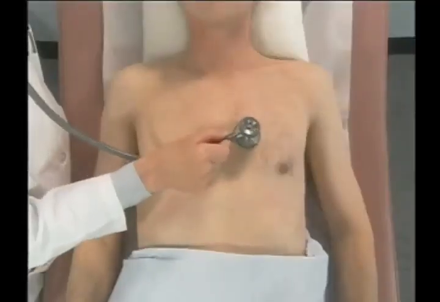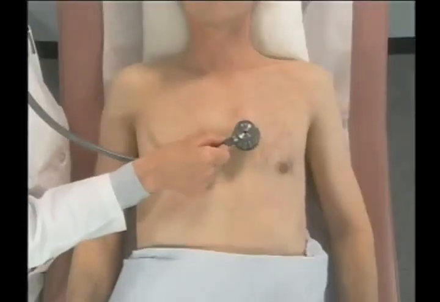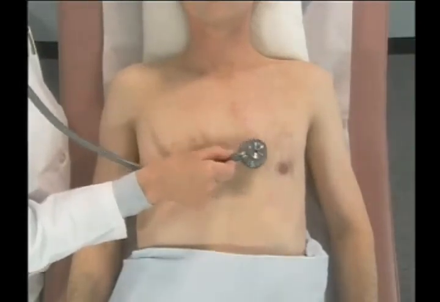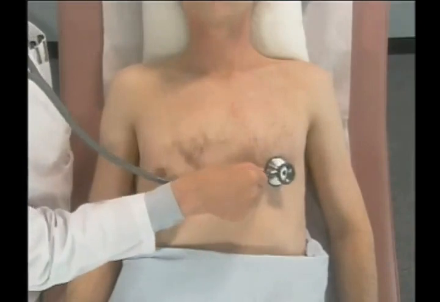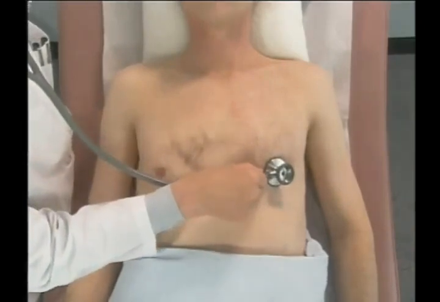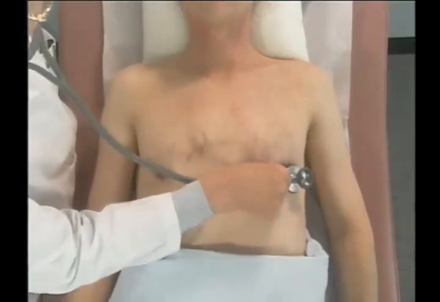Now breathe normally. S2 usually diminishes in intensity, while S1 becomes louder as you proceed down through the third interspace and into the tricuspid area. Listen at the apex. Here at the mitral area, S1 is usually louder than S2.